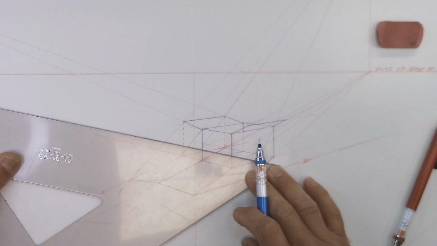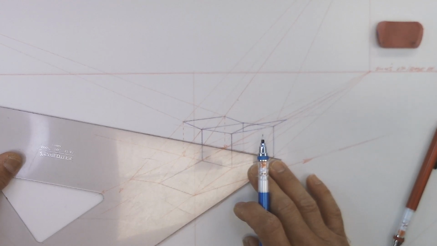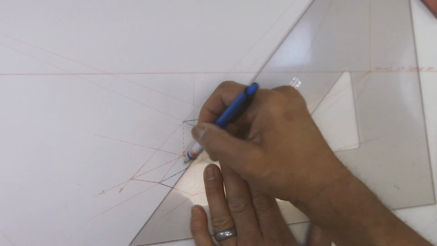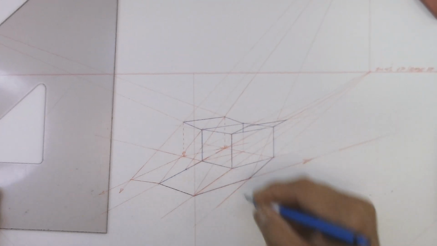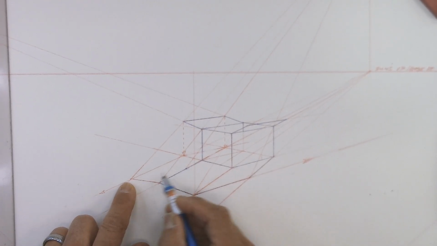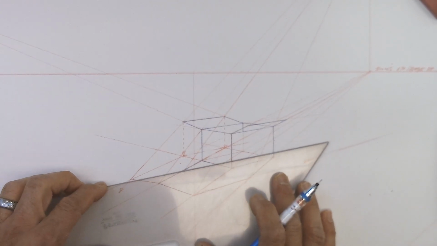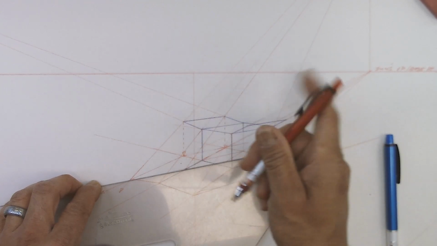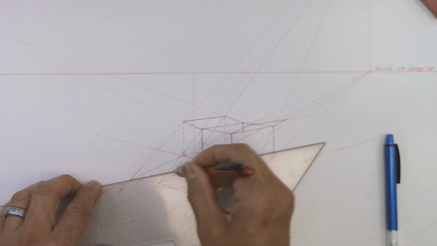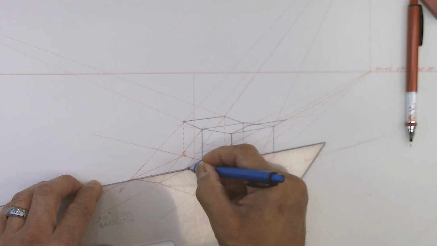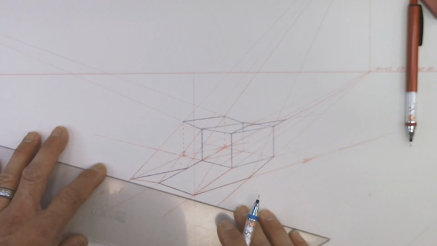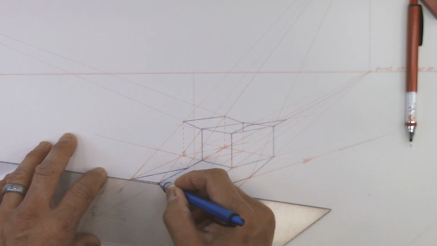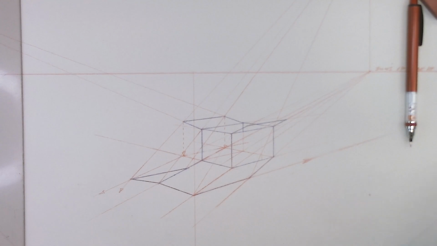So let me make sure I got everything right. That one's working, that one's working. Okay, so this corner is represented here, like this. And now this edge here, if I connect these two, will look like this. Flaps do look a little strange when you see them in shadow.